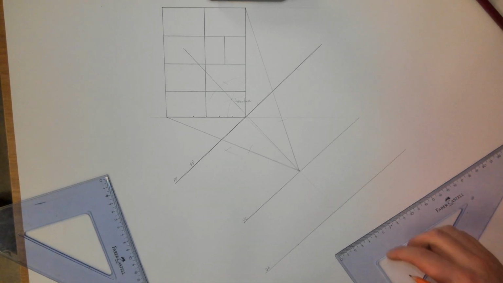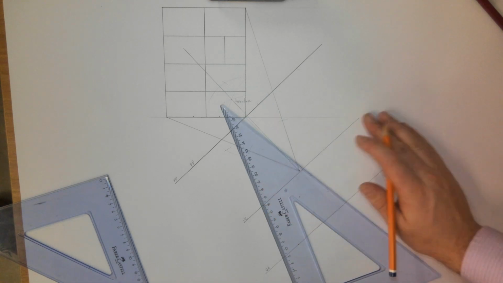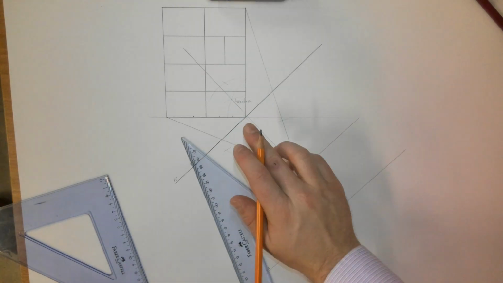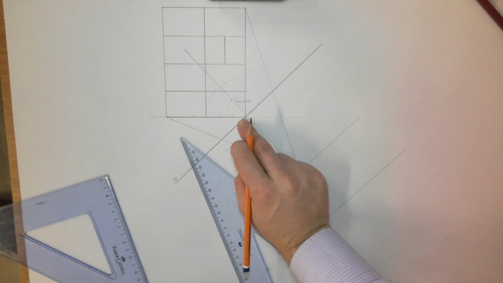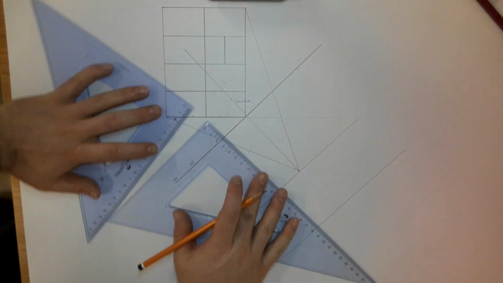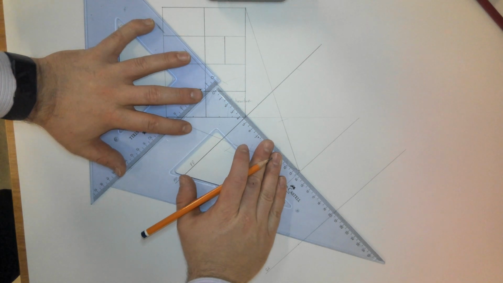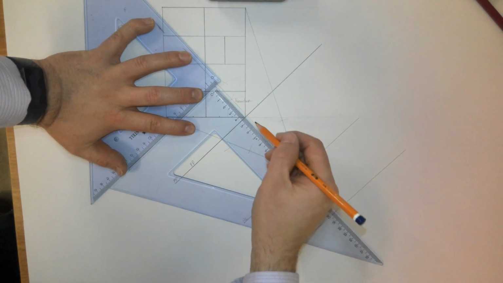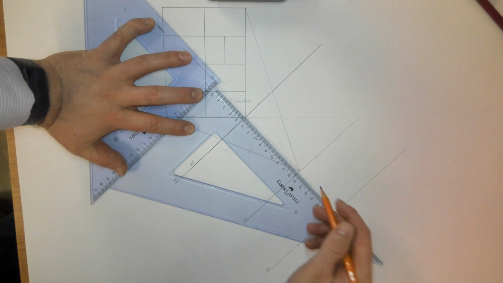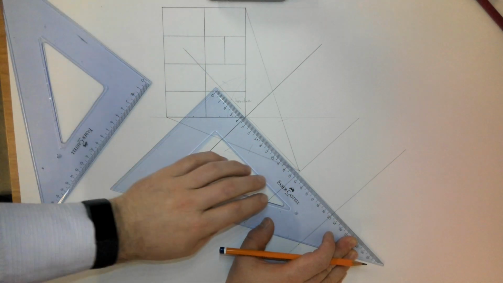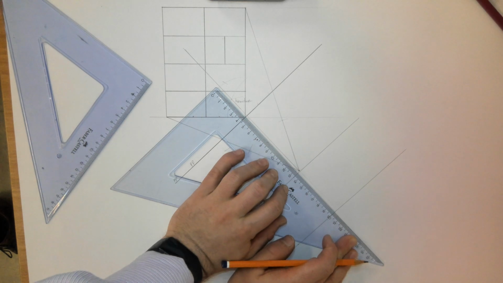Now, if you want to get the perspective image, only the point on the picture plane is the true height. So I'm going to bring the point on the picture plane down perpendicular to the picture plane. So commonly students think it's along the 45-degree line. It's not. True heights can be applied along a point on the picture plane.